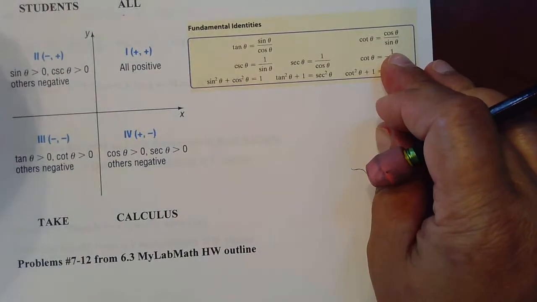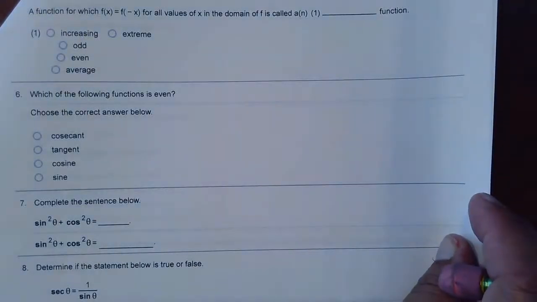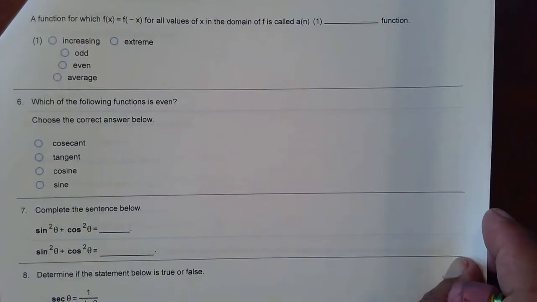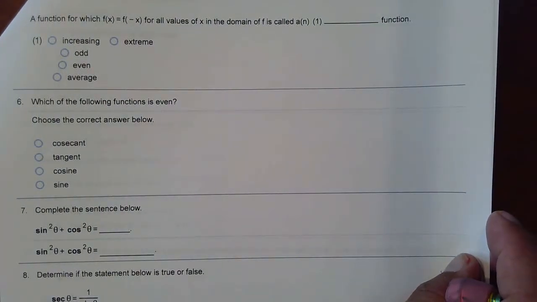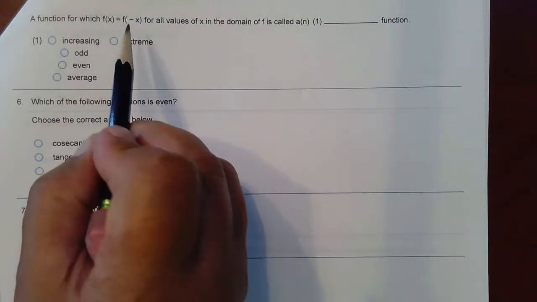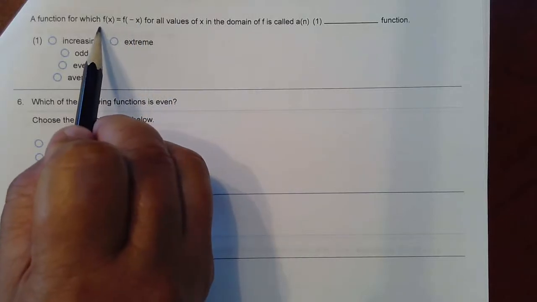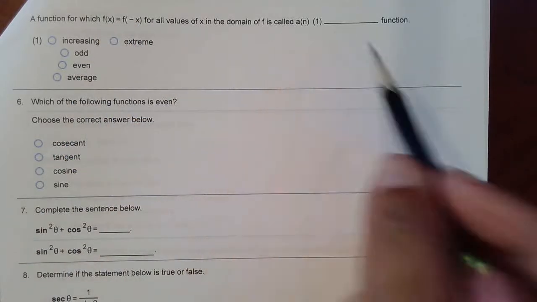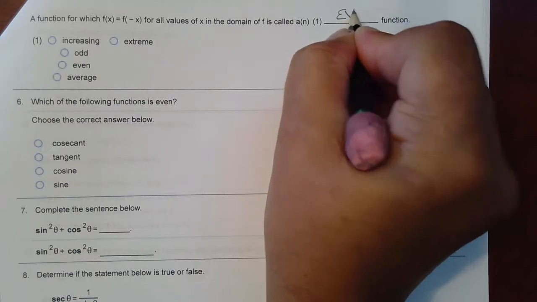Okay, we can now do numbers 5 and 6, although we're probably going to run out of time on this video anyway, because these are just 15-minute videos. So for number 5, it says f of negative x is equal to f of x for all values in the domain. Okay, so when you can plug in a negative and it's equal to the original, that means that it is an even function.